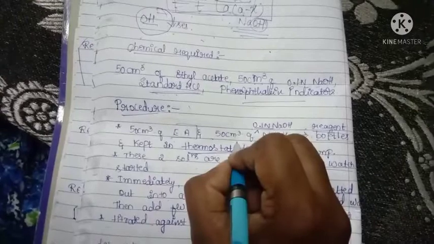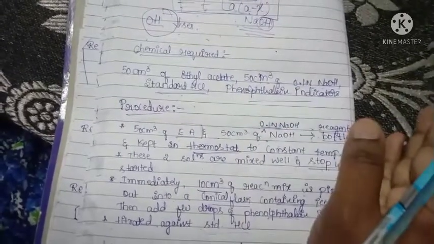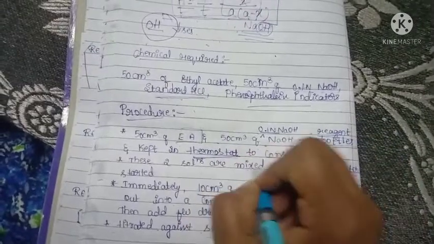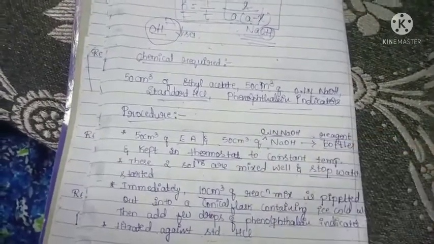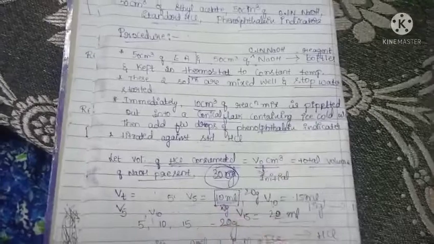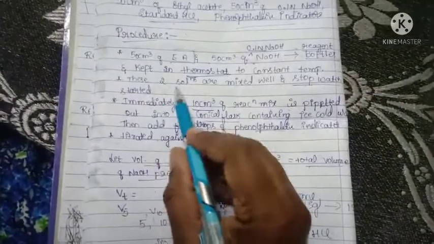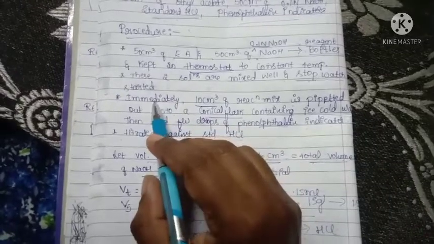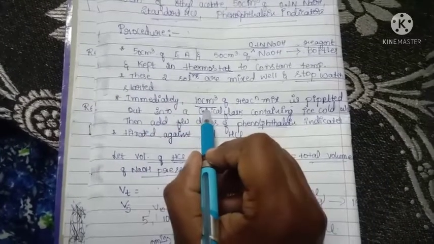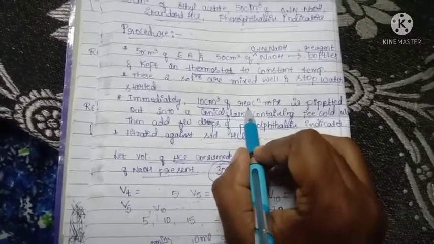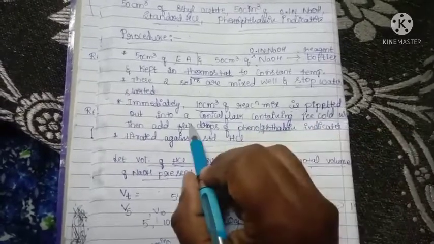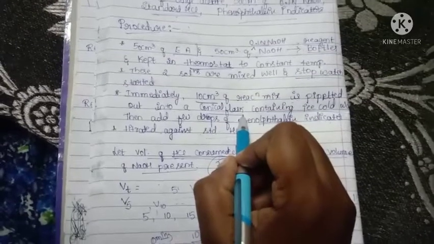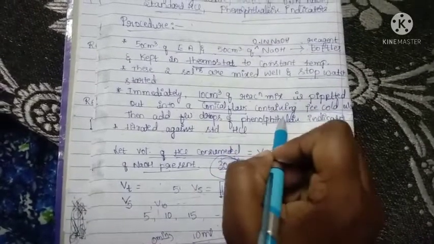These mixtures we have to take in separate reagent bottles, and those reagent bottles are kept in a thermostat to attain a constant temperature, and the two solutions are mixed well and the stopwatch started. Immediately we have to take 10 cm cube of reaction mixture, pipetted out into a conical flask. That conical flask contains ice cold water to arrest the reaction.